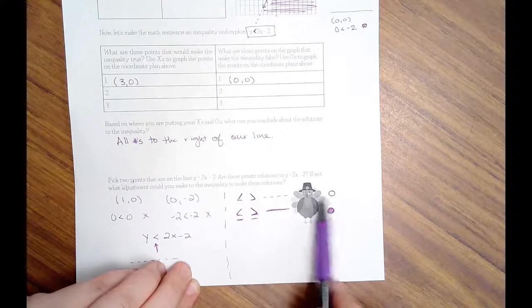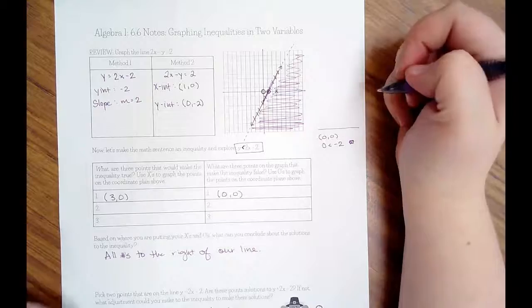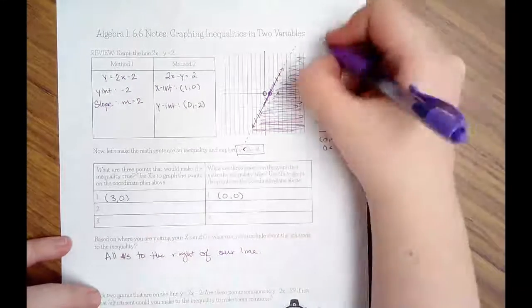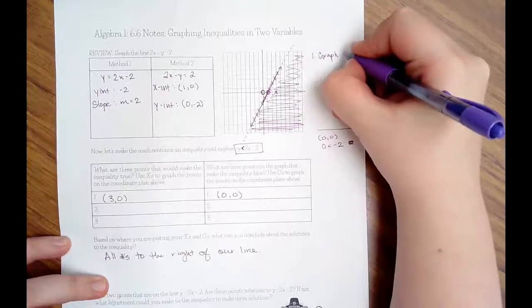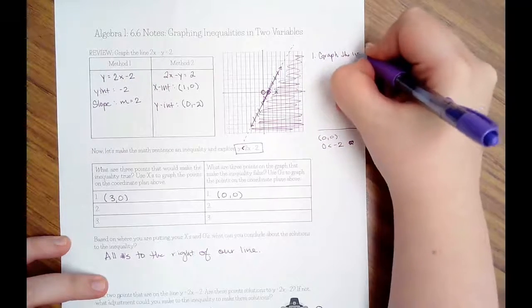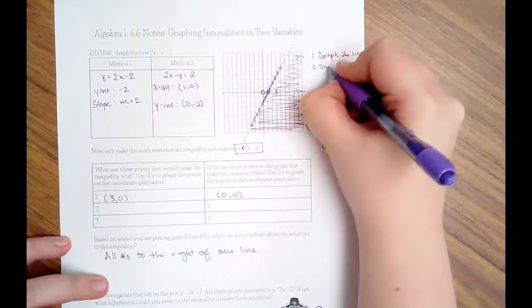But yeah, so if you're looking for a method in figuring out how to graph inequalities, my suggestion is this. Graph the line as an equality, make the inequality an equal sign. Shade an area on one side or the other, it's either going to be the left side or the right side, the top or the bottom.